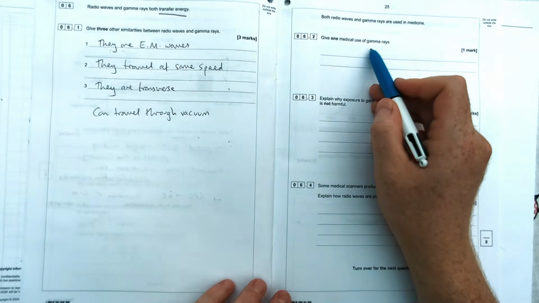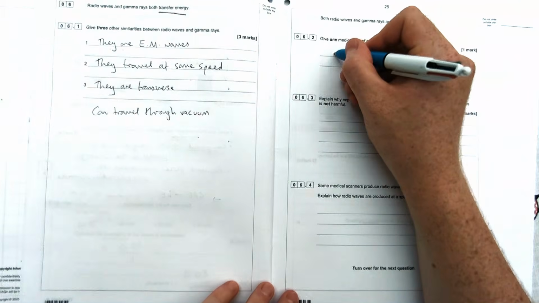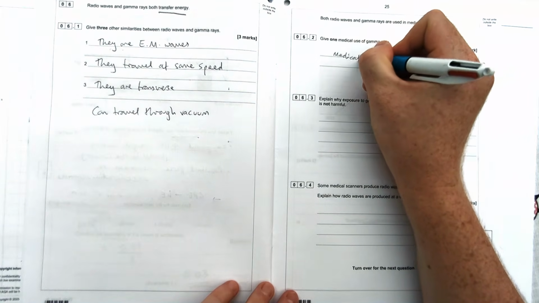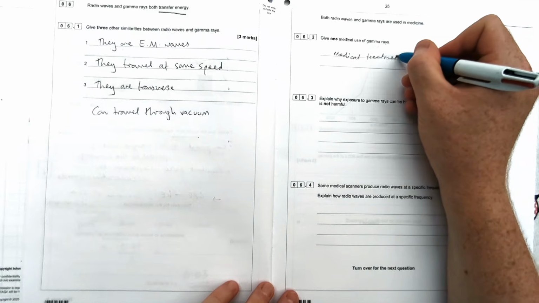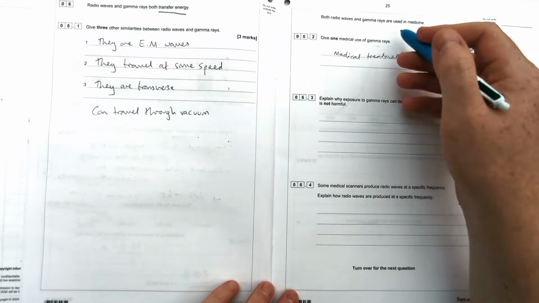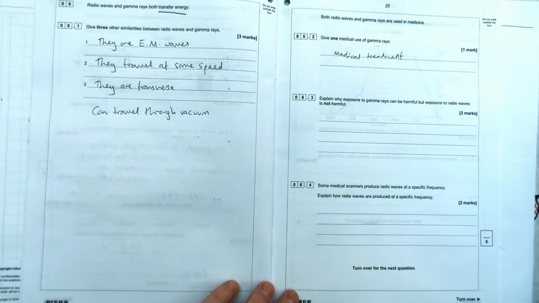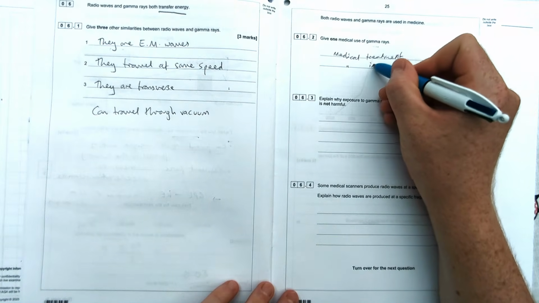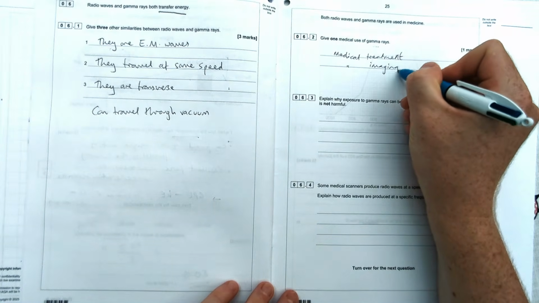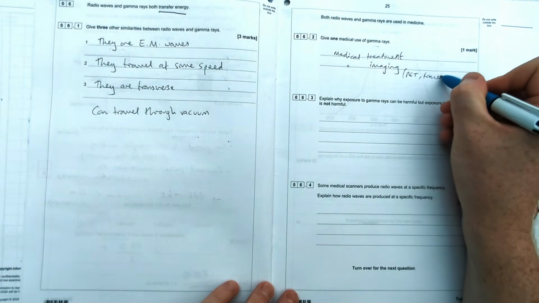Next, we've got medical use of gamma rays. They're both used in medicine. Gamma rays are used for medical imaging or medical treatment. Imaging would be things like PET scans, medical tracers, anything to do with that, apart from X-rays and MRI scanners. Oh, sorry, that's imaging, beg your pardon. So that's medical imaging or medical treatment.